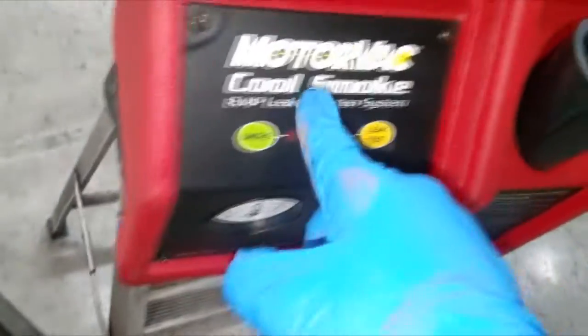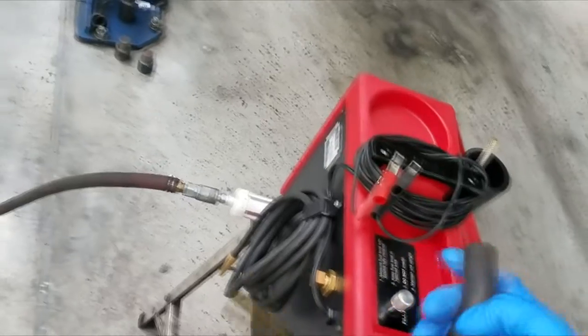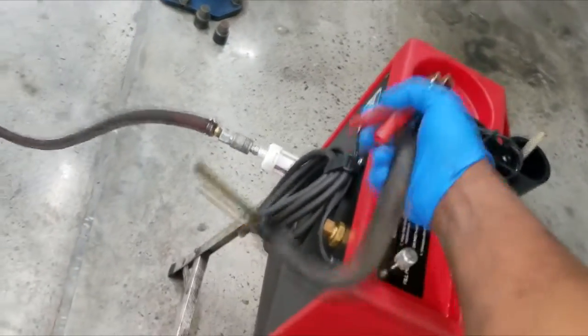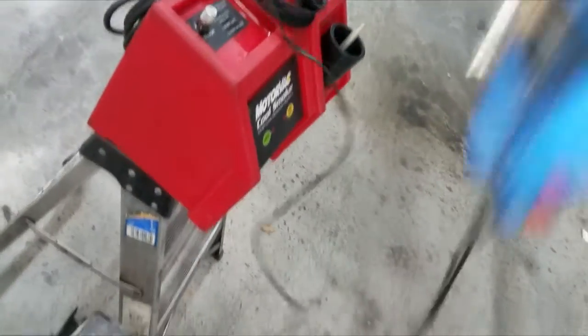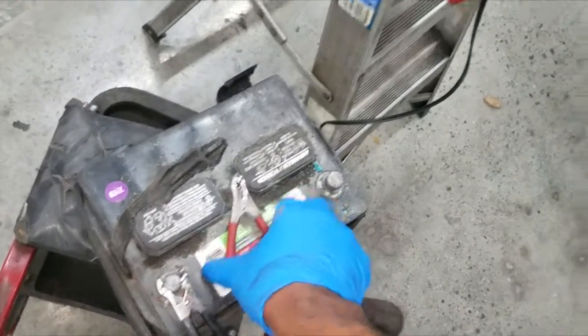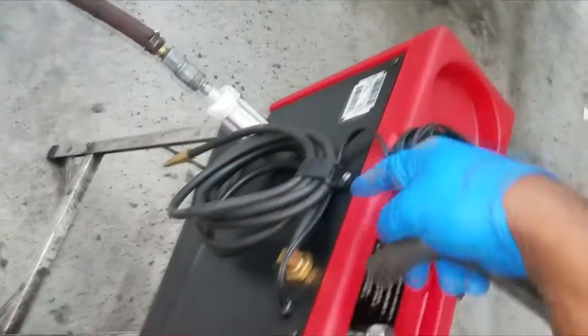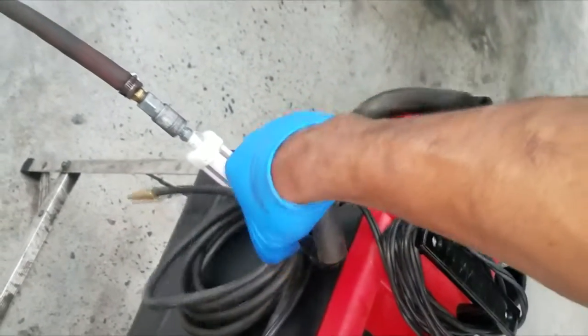All right, guys, here we go. This is a smoke machine we use called Cool Smoke Motor Vac. All right, I have my option of two different tests, a leak test and a smoke test. Now it's designed to run off battery supply and an air pressure hose. Okay, this is pretty self-explanatory. To get battery supply to the machine, a lot of guys use their jump box. I have an actual good battery set here, so I'm gonna use it. Okay, and I have my air supply in the rear. And this, ladies and gentlemen, is the hose that we're gonna connect to my special tube that I designed.